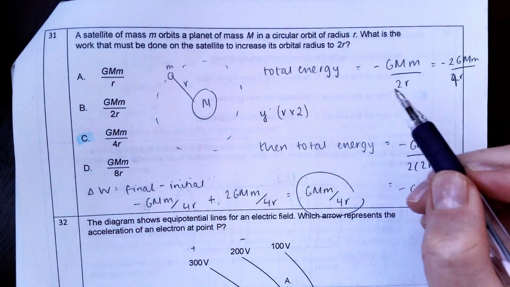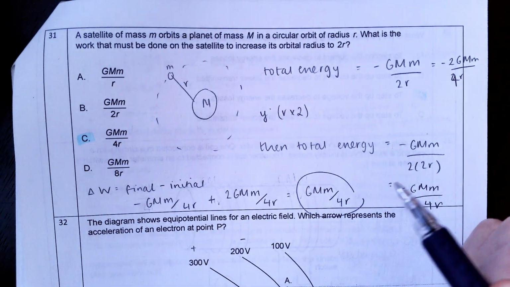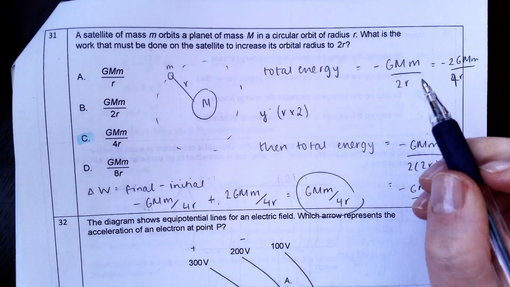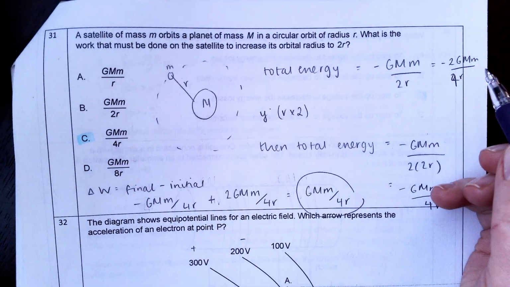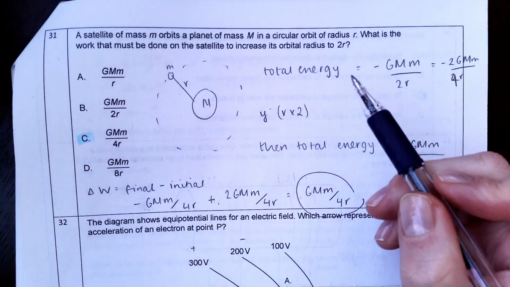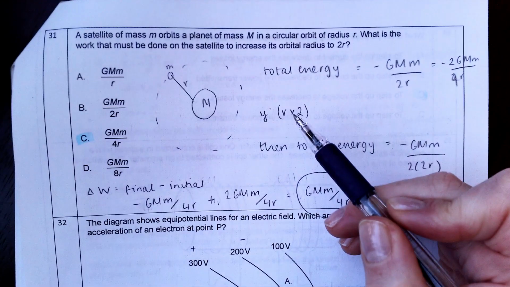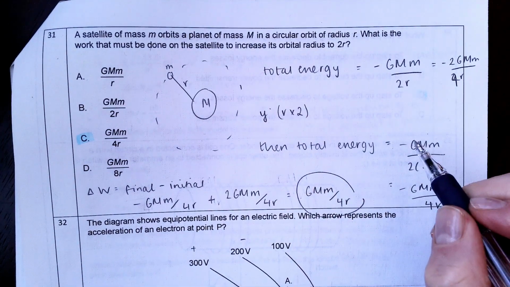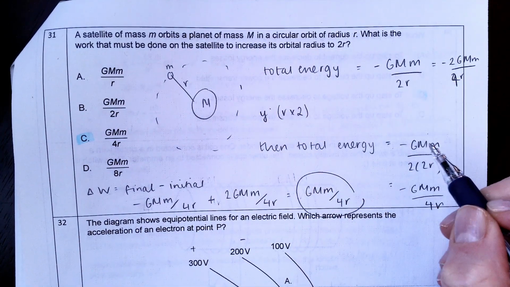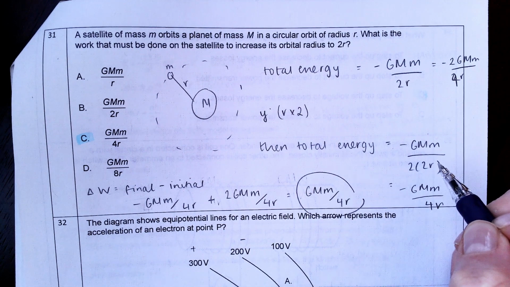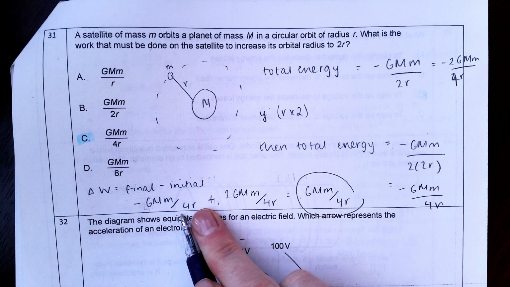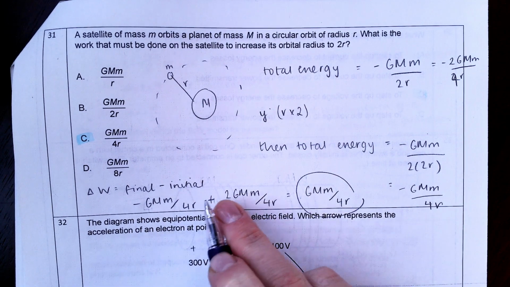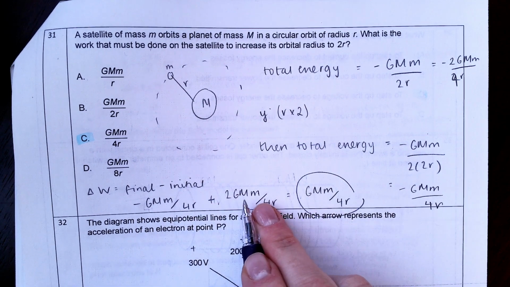They're mathematically equivalent. The reason I've done that is because when I increase my radius by a factor of 2, I know my total energy is now going to be minus GMm over 4r, so I can now compare like terms. So my final is minus GMm over 4r. My initial was minus 2GMm over 4r. Minus minus is a plus. So therefore, my work done is GMm over 4r.